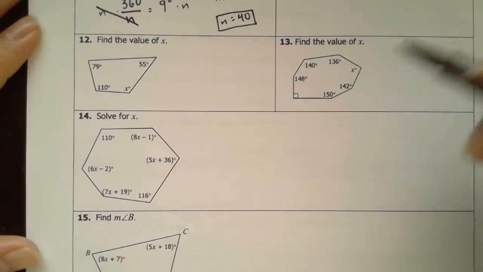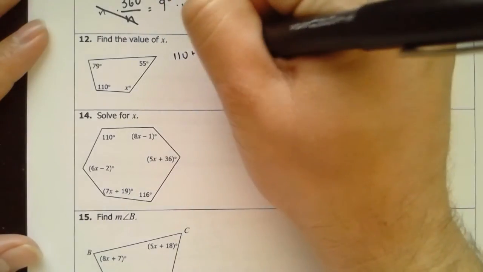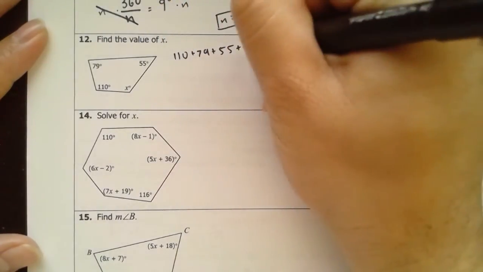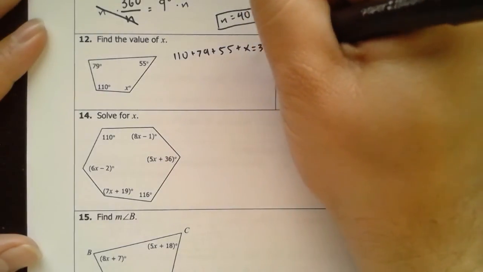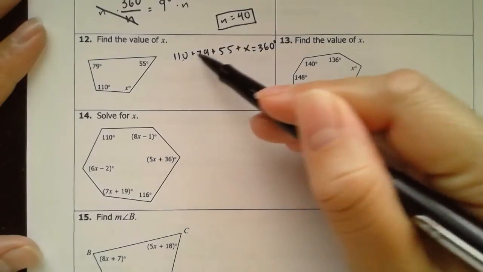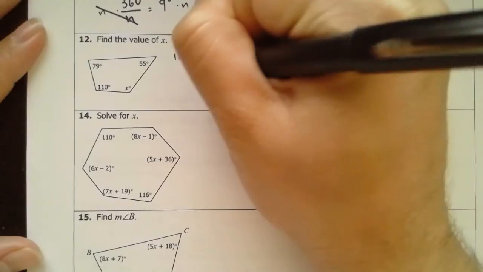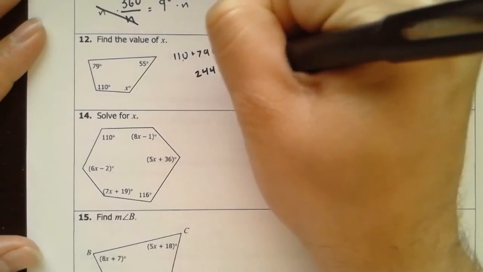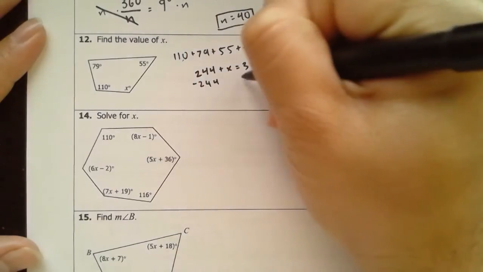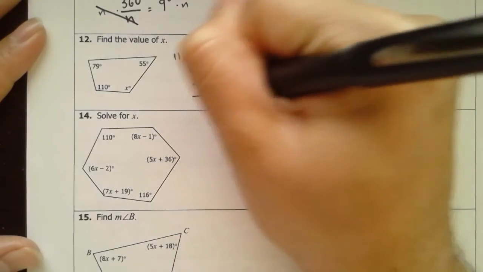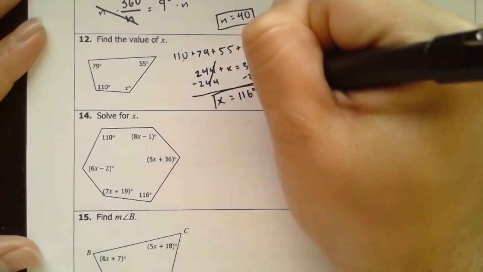So I have 110 plus 79 plus 55 plus x, the unknown. Those 4 angles add up to 360 degrees. When you add these 3 up, you get 244 plus x is equal to 360. Subtract 244 from both sides, and you get that x is equal to 116 degrees.